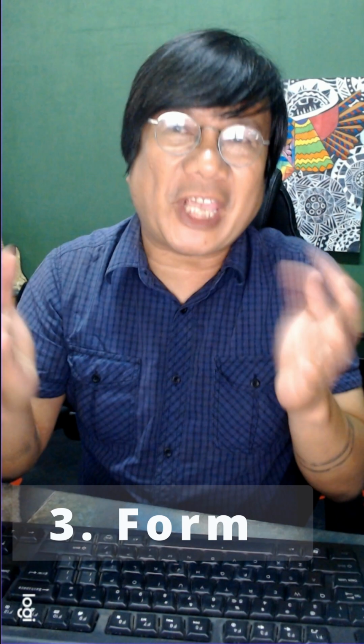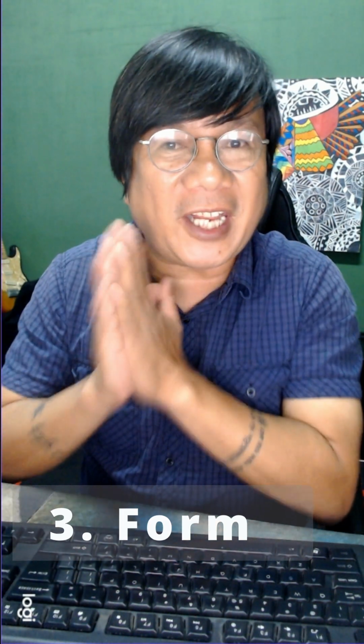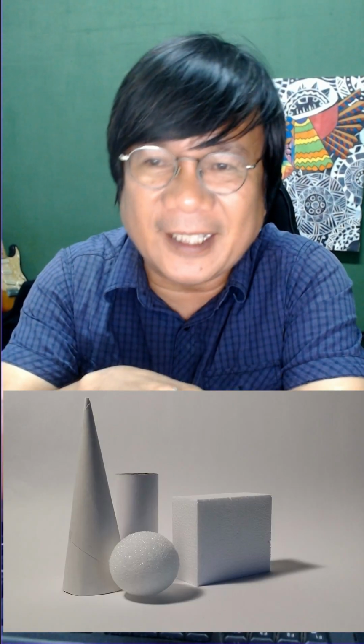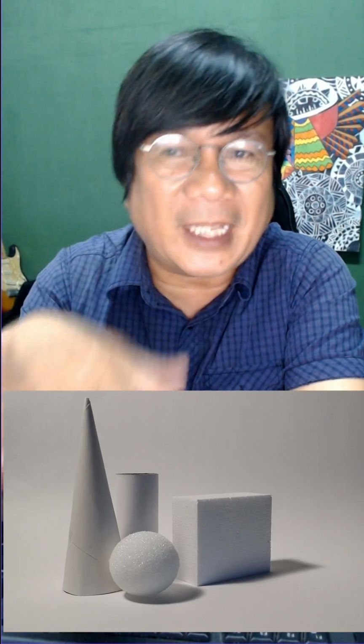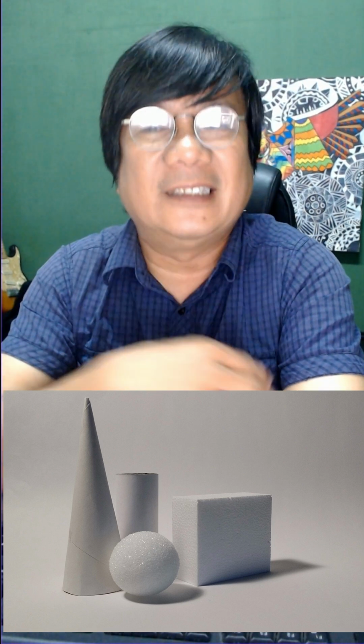So kung yung shape ay two-dimensional siya, pag ginawa na natin siyang 3D, ito na ang form. Because form refers to a three-dimensional object or the illusion of three-dimensionality in art. Unlike shape, which is two-dimensional, form has depth. Hindi yung depth na patay, kundi depth na lalim, as well as width and height.